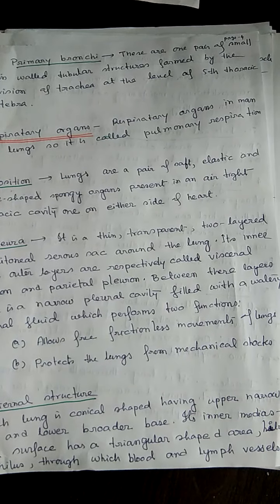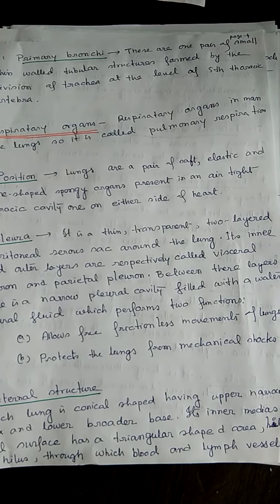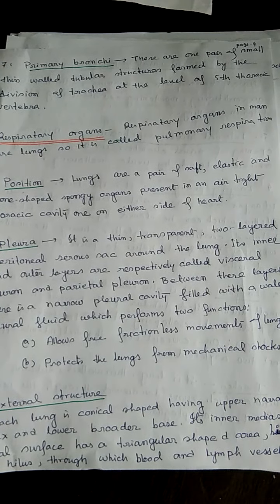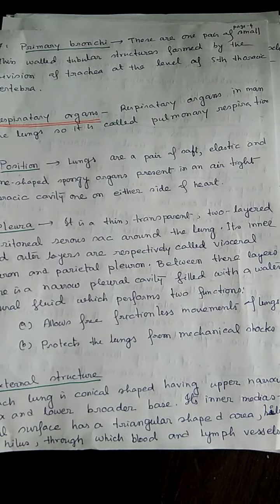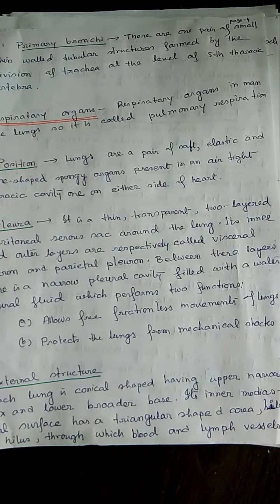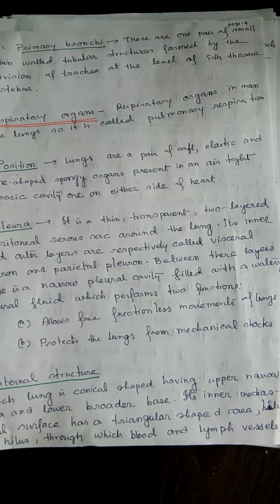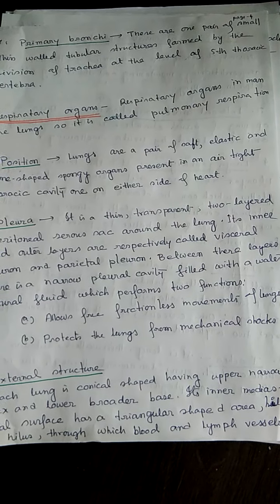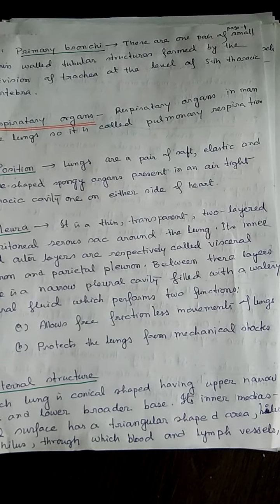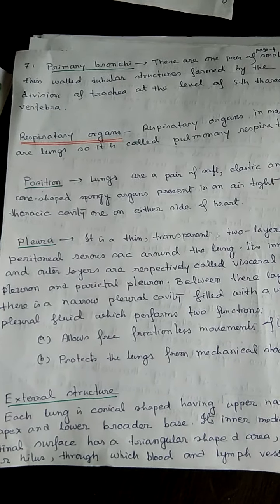Okay, now the second part, that is the respiratory organ. So the respiratory organs in man are lungs, so it is called pulmonary respiration. Now lungs are a pair of soft, elastic, cone-shaped spongy organs present in an airtight thoracic cavity, one on either side of our heart.